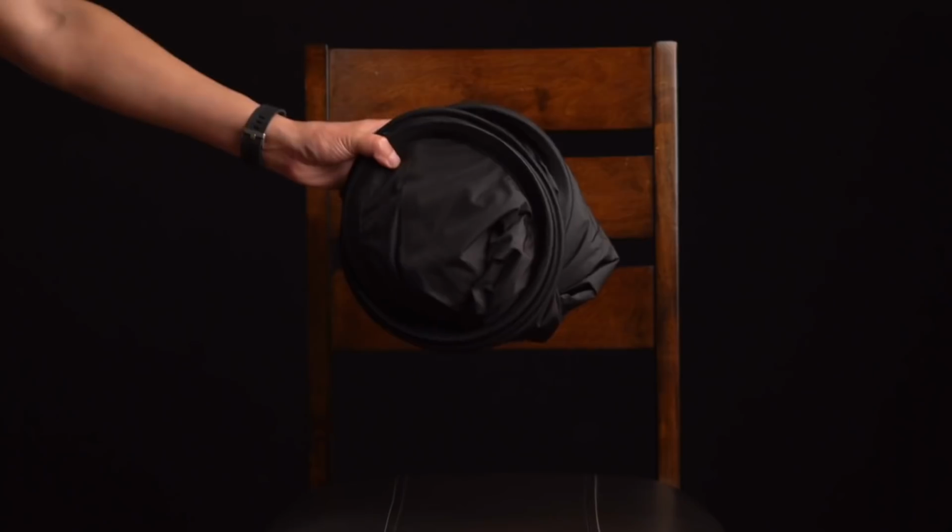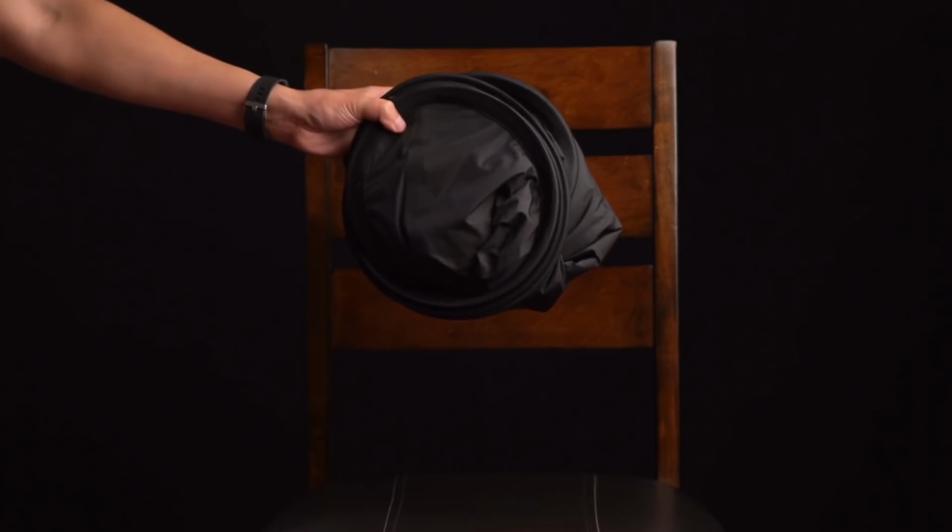When it comes to the modifier that I use, I always use this modifier whenever I travel because it fits nice and small. It's a 24x24 inch softbox that I got back in 2014 for about $20 to $32 with the Godox S-Type bracket. I love this modifier.